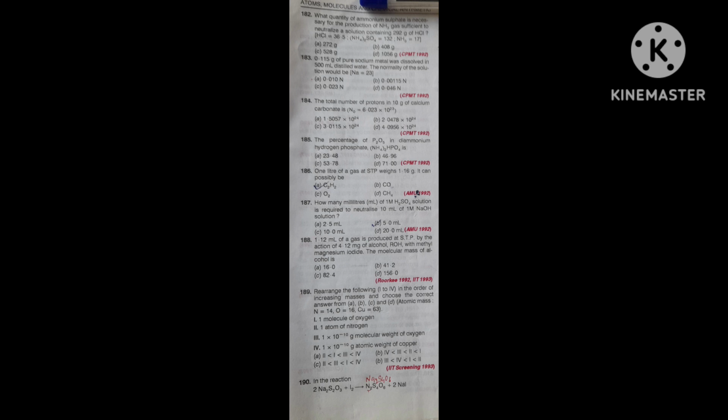The first one is 5 into 10 to the power minus 23. The second one is 2.3 into 10 to the power minus 23. Minus 23 means less. Out of these two, which one is less? The second one, 2.3. That's why the first option is correct, meaning the second one is less than the first one.